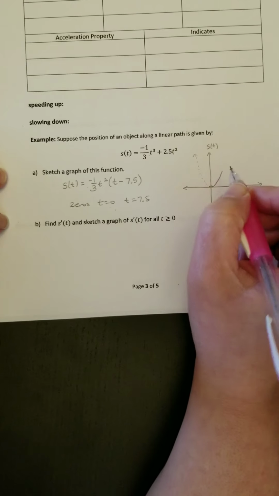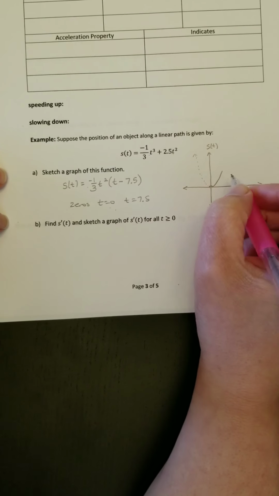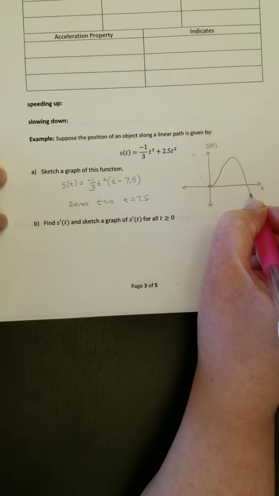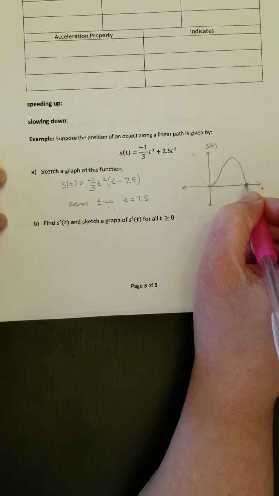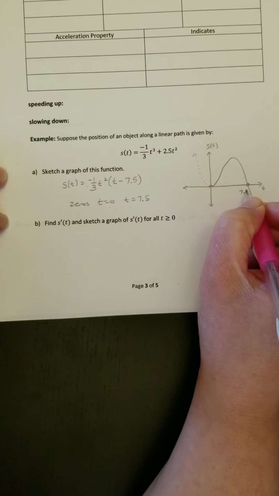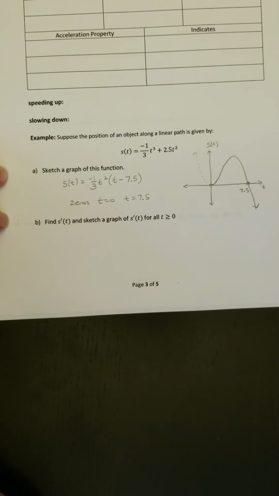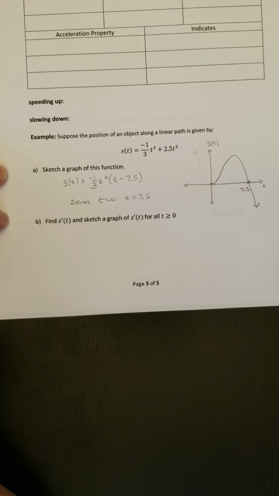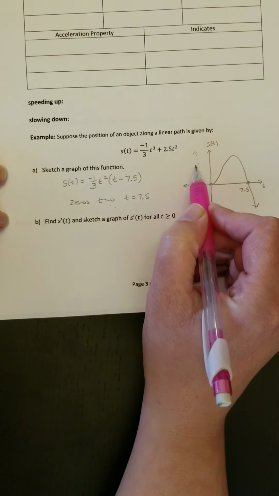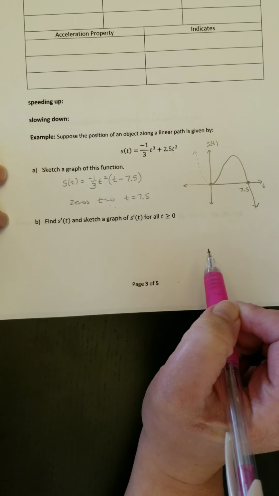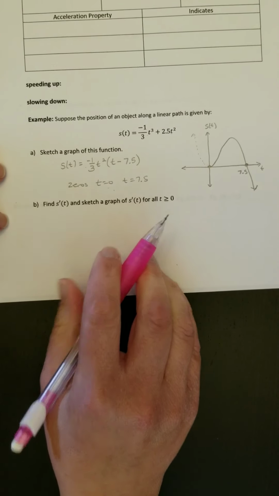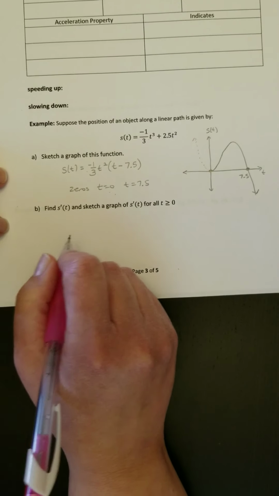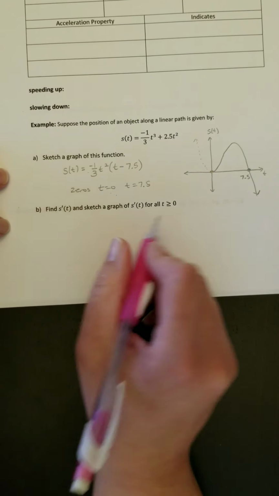We don't really know much of a scale for anything here, and that's okay. It's going to turn around up there somewhere and come back down, and that's at 7.5. Arrows on the end there. So that's just a rough sketch of a cubic. Again, we're not going to really fill that in because we're going to assume that because this is time, it starts at 0.